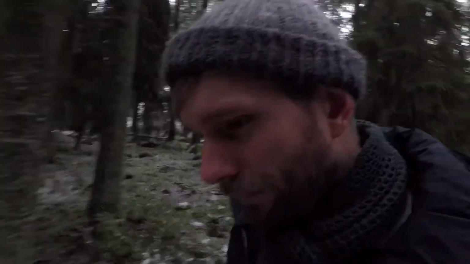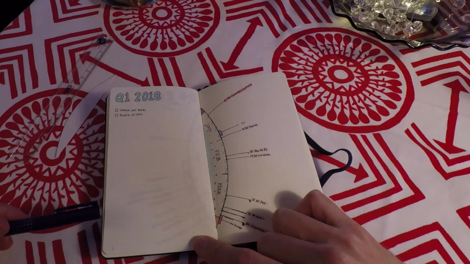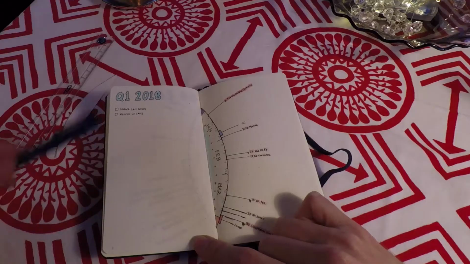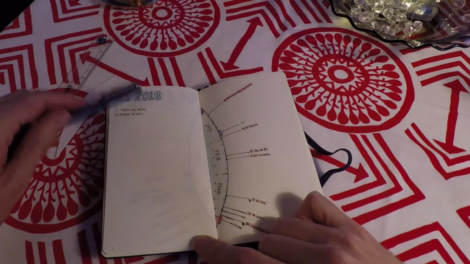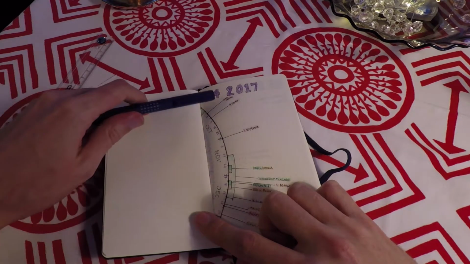I decided to do 1 quarter per spread, and that also gave me some room to start using a future log, which I haven't really been using in that way before, but I'm gonna start doing that. And it also gave me a chance to move the header for the quarter to another page, so I got some more room for the early days of the quarter. Otherwise it was pretty cramped there.